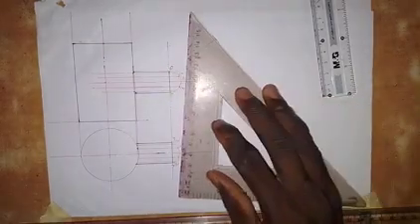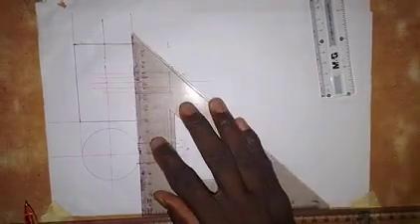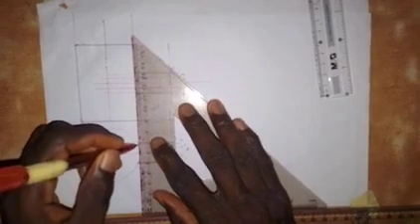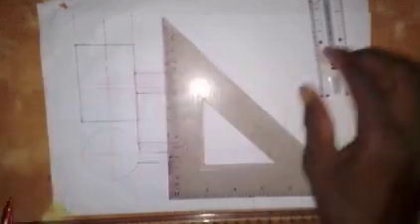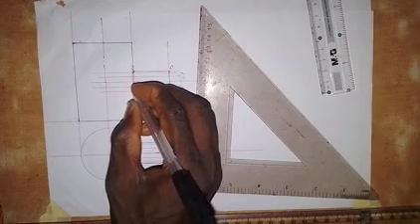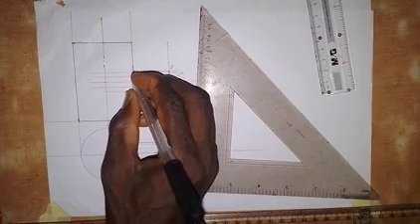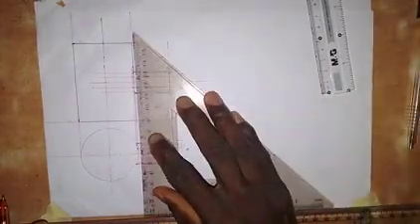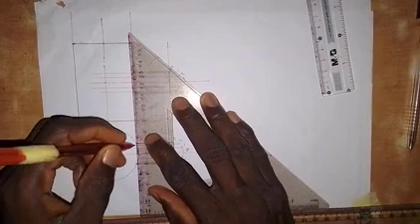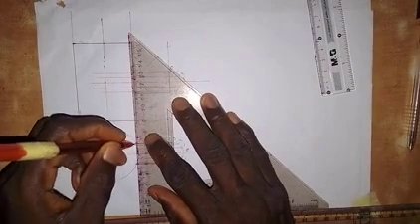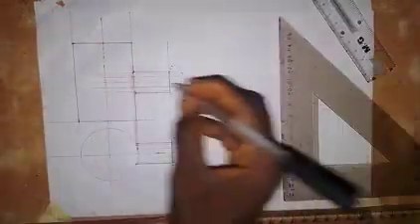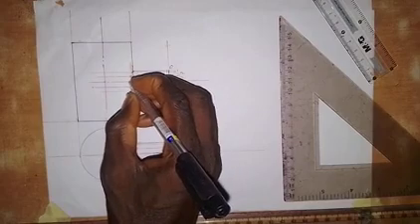Okay, so then for 2, we draw from here. So it intersects 2 at this point. The last one is 3, which is this point where that horizontal line 3 meets the circle. Draw a vertical line. So it intersects 3 at this point here.